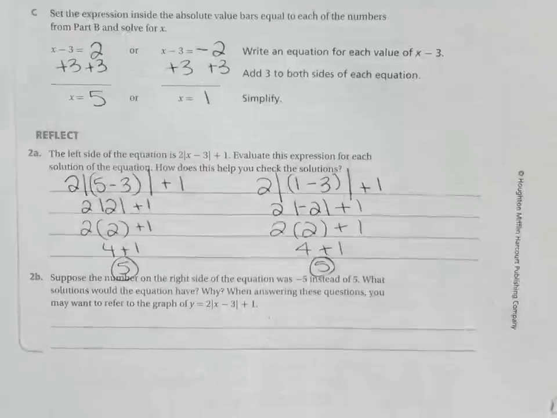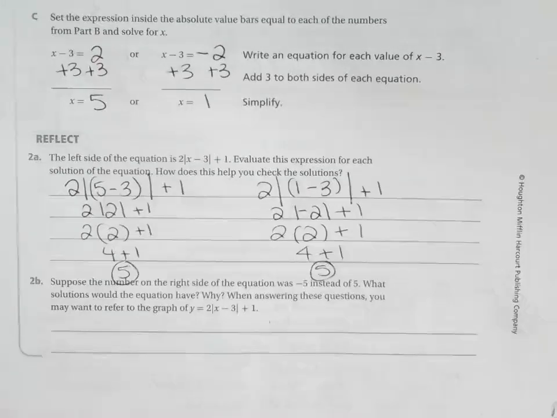Have you guys solved absolute value equations before, or is this the first time? You've done it, yes?